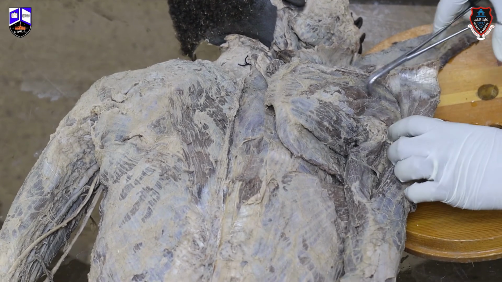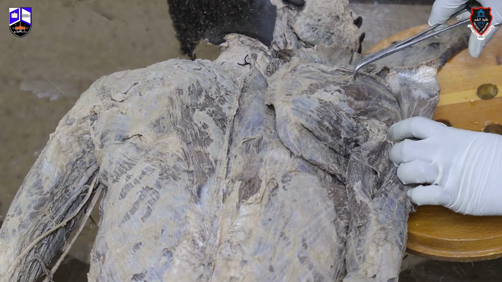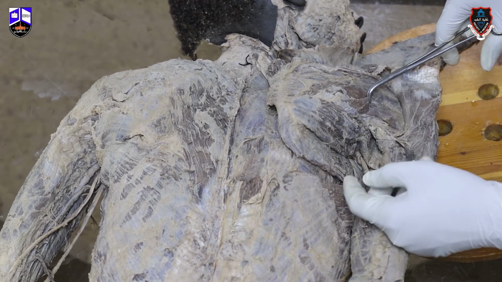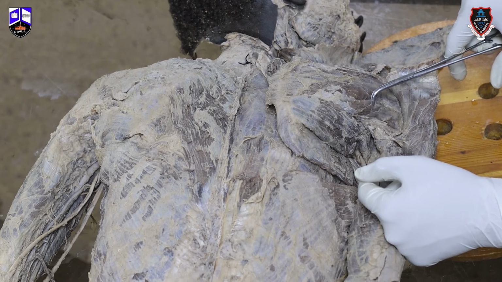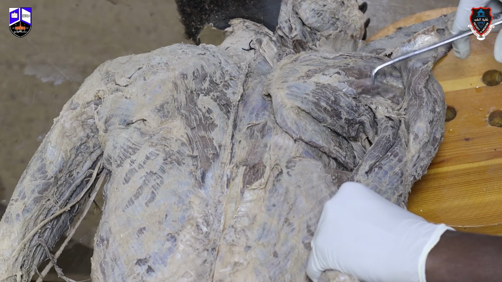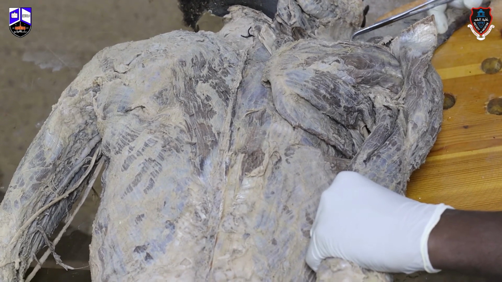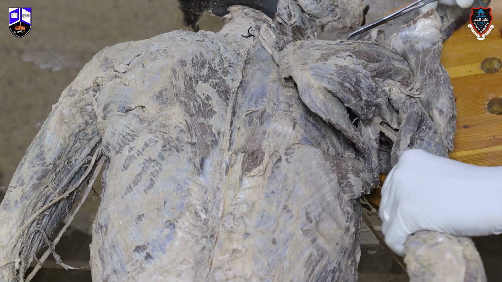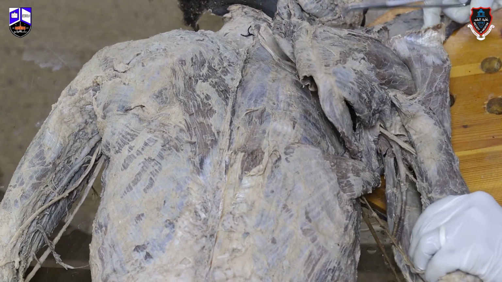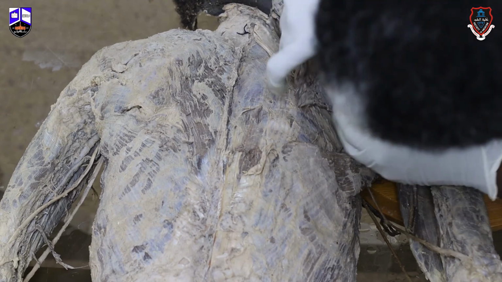So those muscles, the supraspinatus, the infraspinatus, the teres minor, and the subscapularis are called the rotator cuff muscles, in addition to the lateral rotation done by the teres minor and the infraspinatus, the abduction done by the supraspinatus, and the medial rotation done by the subscapularis muscle, which is here.